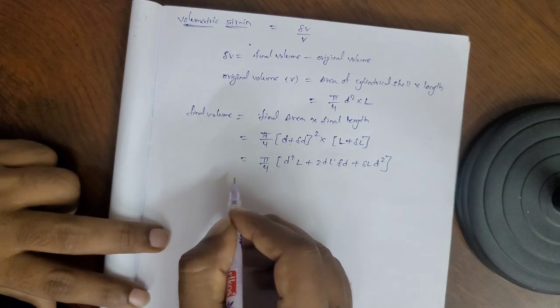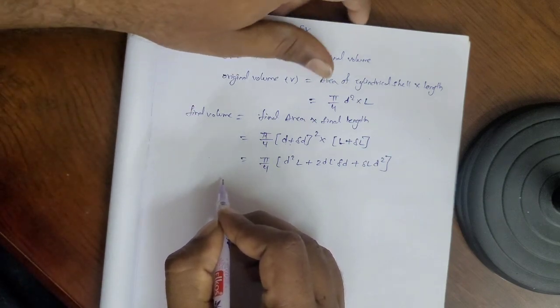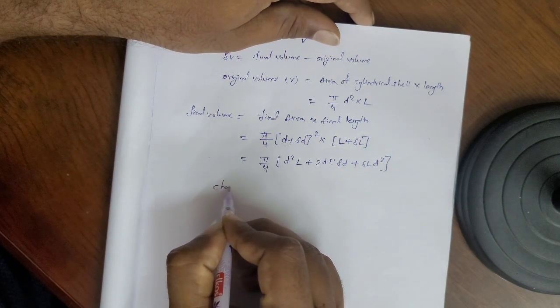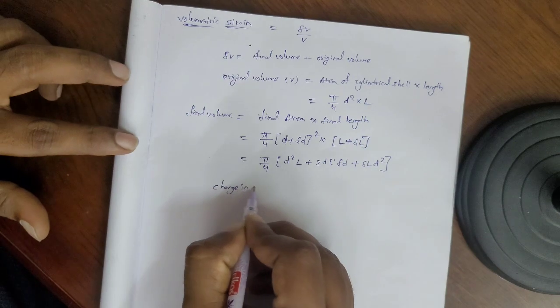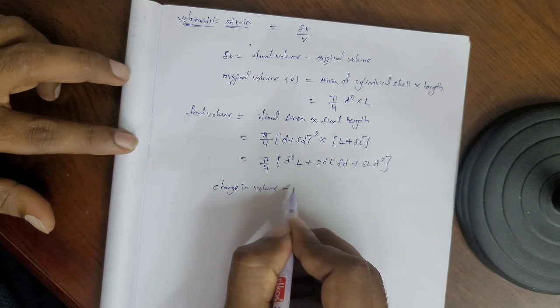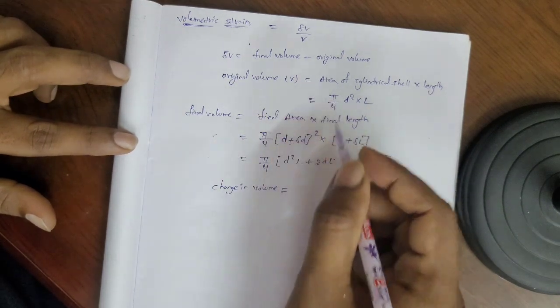So by calculating change in volume, change in volume is final volume minus original volume.